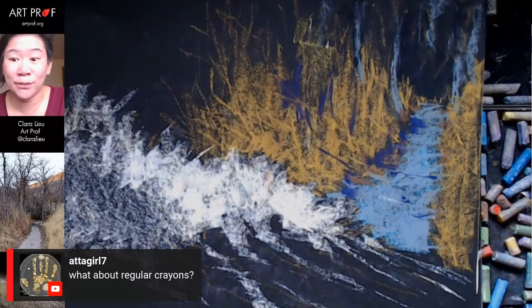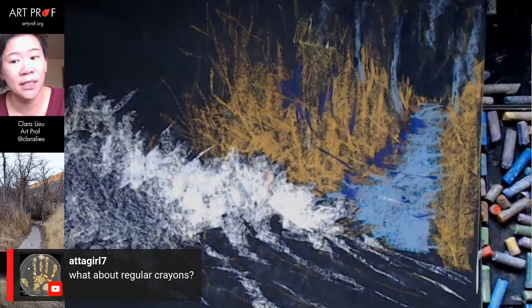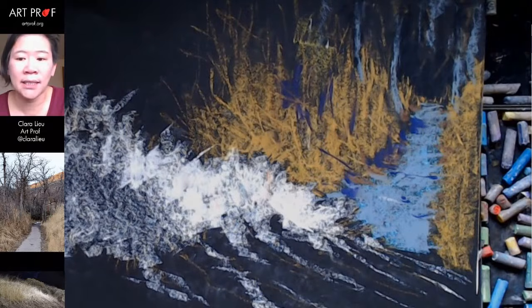Attagirl says, what about regular crayons? Those you probably can get more detail with, only because they're just not as messy, and you can get a sharper line with crayons. I would just say try them all out and see what's a better fit for you. It just really, really depends.